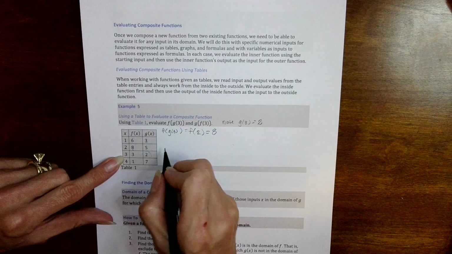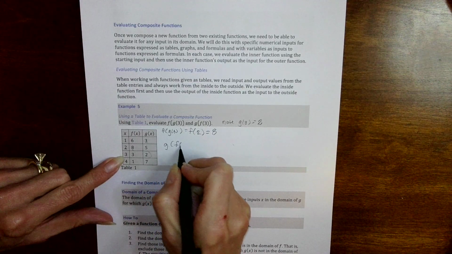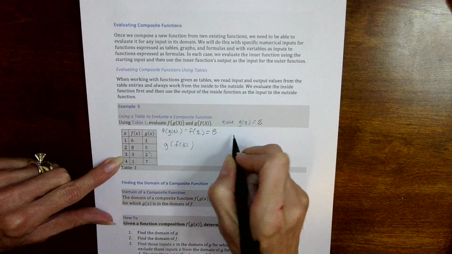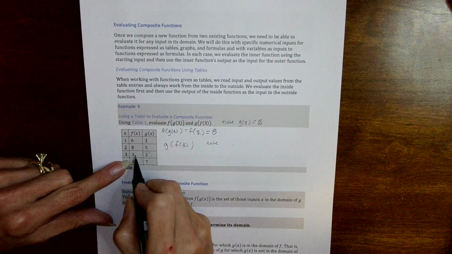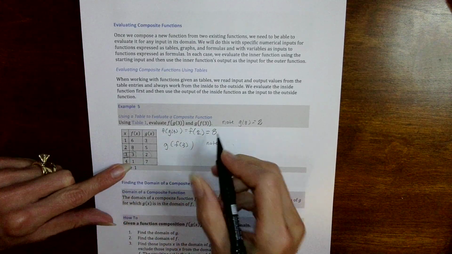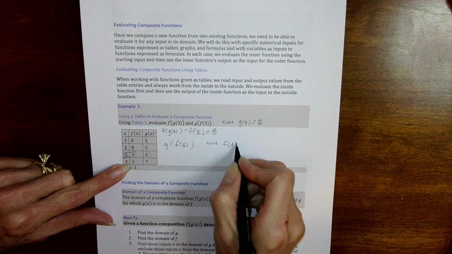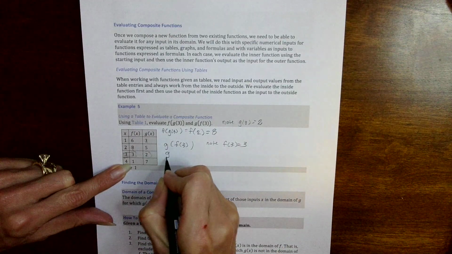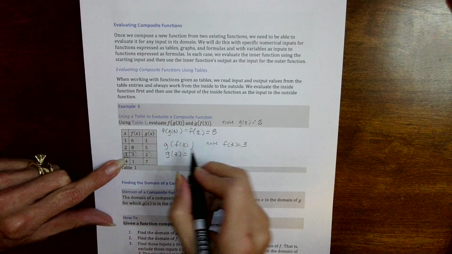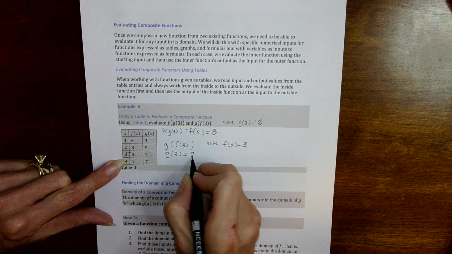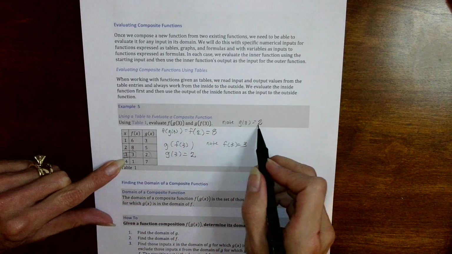Now they want g of f of 3. So we're going to say note f of 3 is equal to 3. So we're going to find g of 3. And g of 3 is equal to 2, but we already wrote it up here.